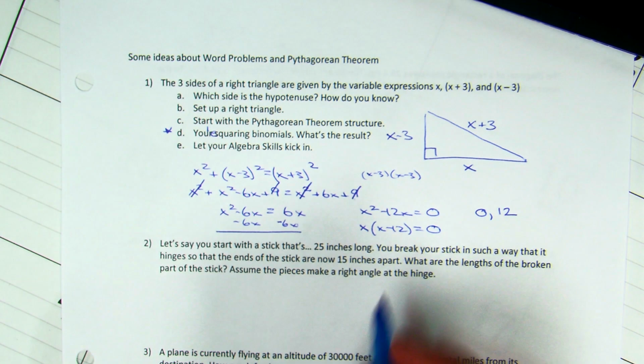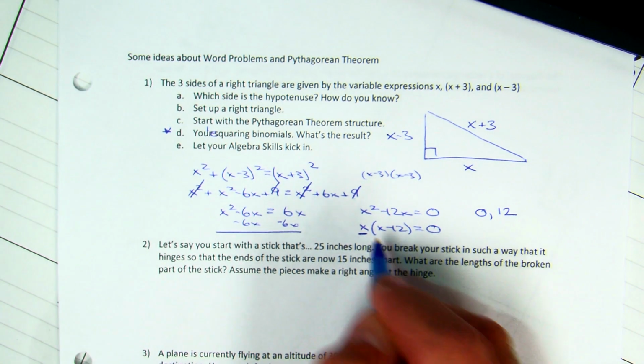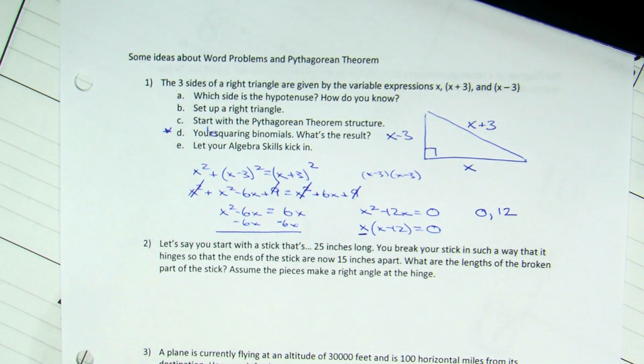Ladies and gentlemen, please remember, every time you have a variable term factored out of the GCF, 0 is part of your solution. 0 is part of your solution. Now, we're going to go through it in a second. It can't be 0 because of the geometry portion of it, but it's still.